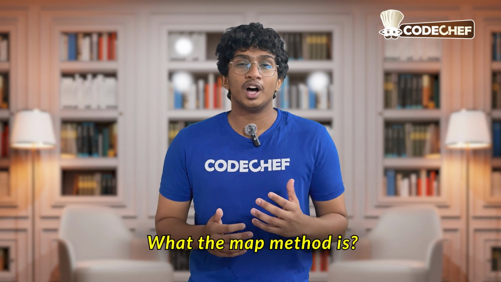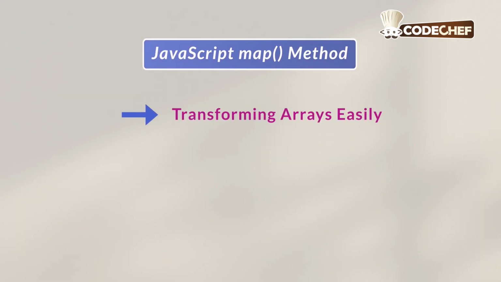So by the end of this video, you will understand what the map method is, how it works, and where to use it correctly. Map is used to transform arrays easily and is a very important concept in modern JavaScript and React.